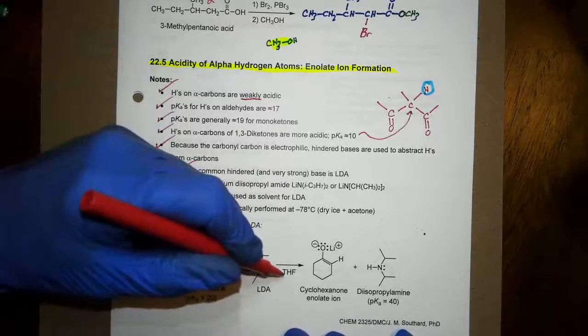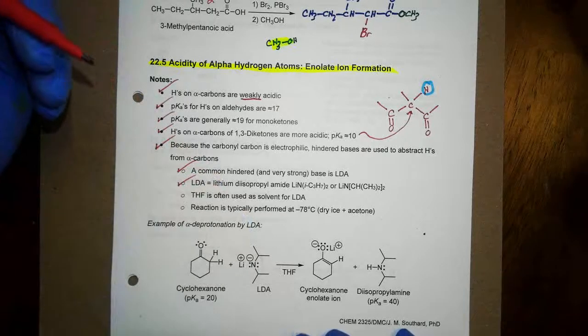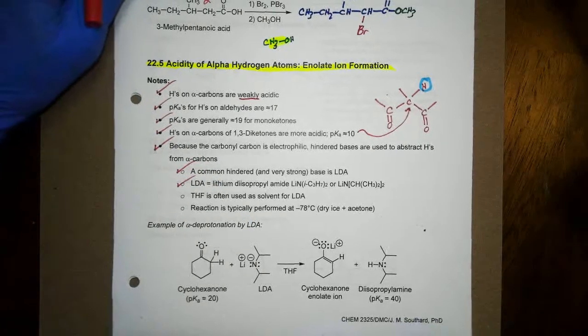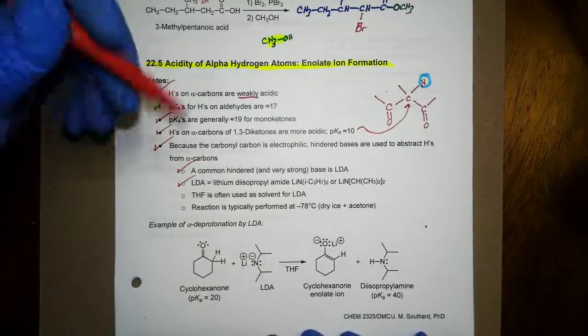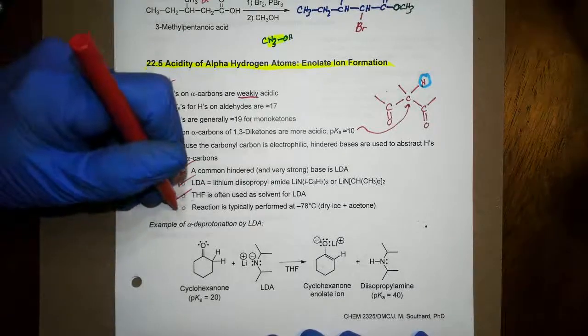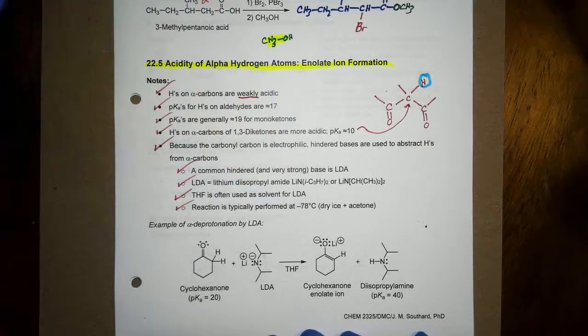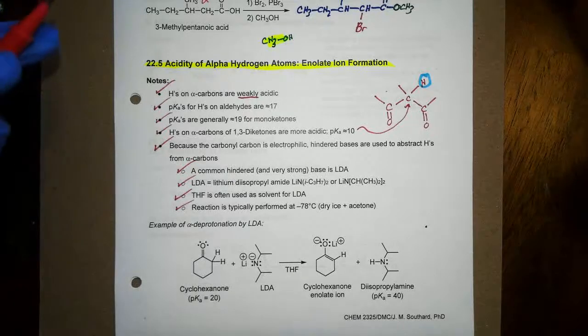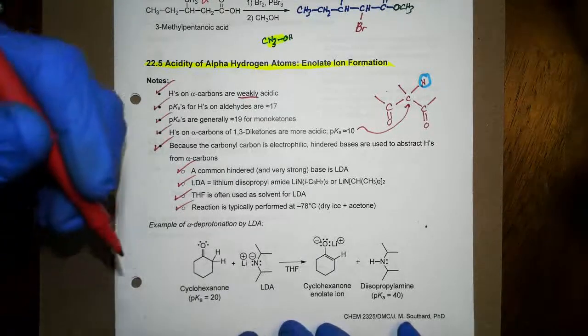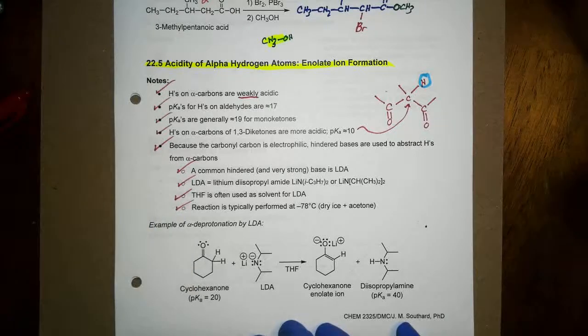The solvent we typically use for this is tetrahydrofuran, and the reason for that is because it stabilizes things well, plus we can get it really cold right before anything freezes. So that's what I mean by conducting the reaction at -78, dry ice acetone. Let me just show you an example of this, and then try to give you an explanation for what's going on. The first thing is we have cyclohexanone.